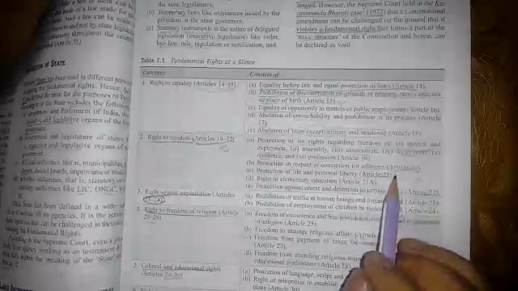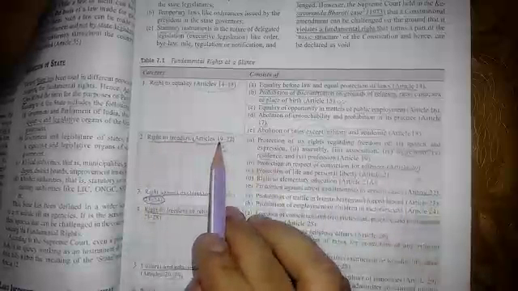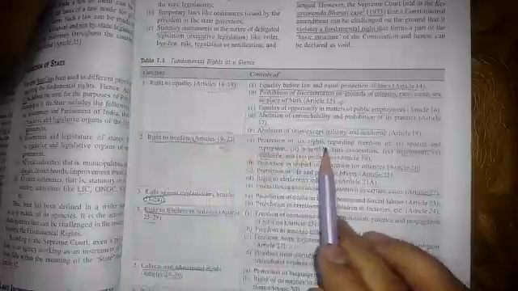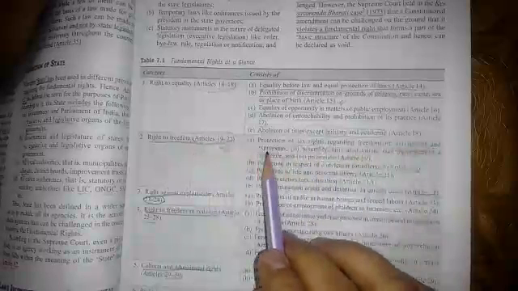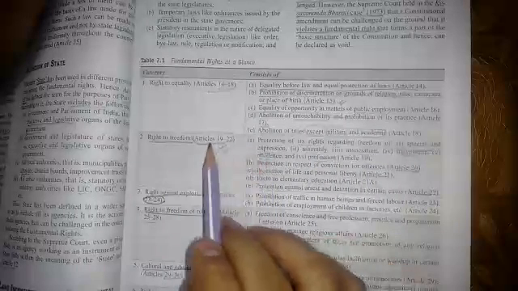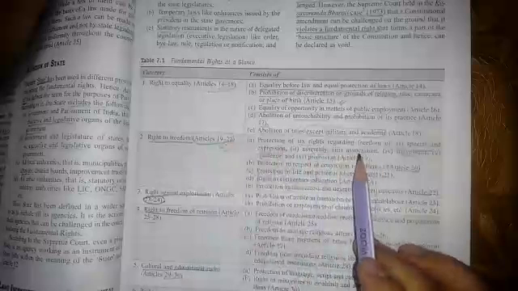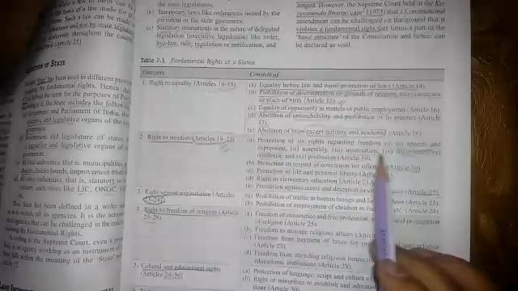Just again revise what we have read. Our right to freedom is nothing but Article 19 to 22. It deals with protection of 6 rights regarding freedom of speech and expression. Freedom of speech and expression comes under Article 19. Freedom of assembly, forming assemblies, grouping, and all, right? Freedom of forming associations, we can associate, we can gather at one place, right?